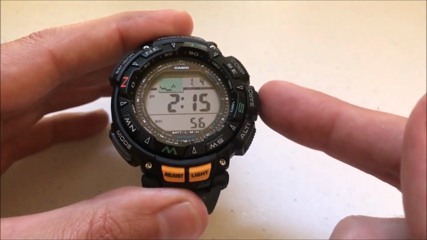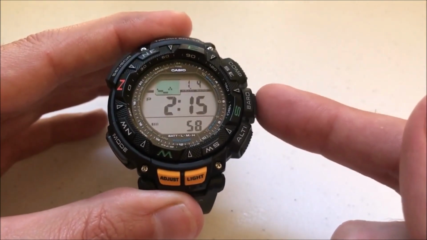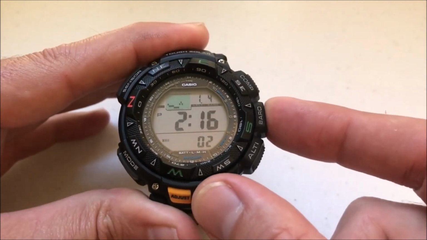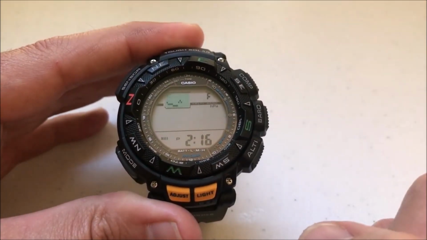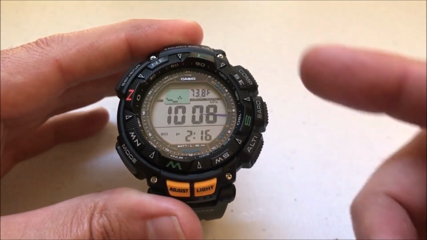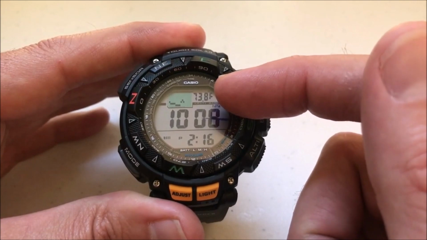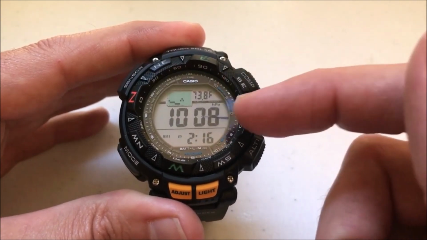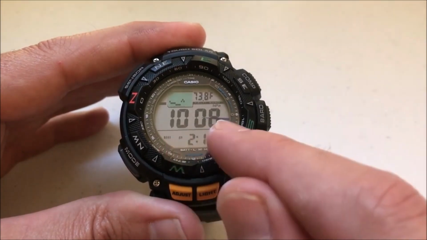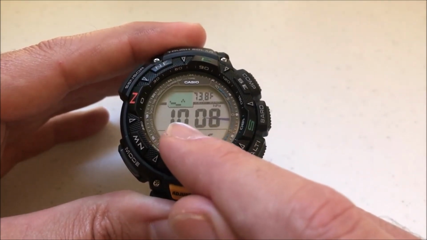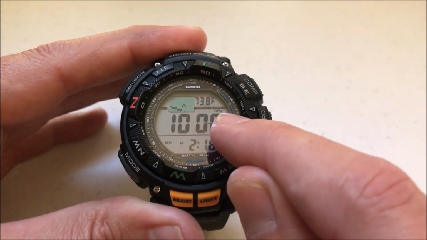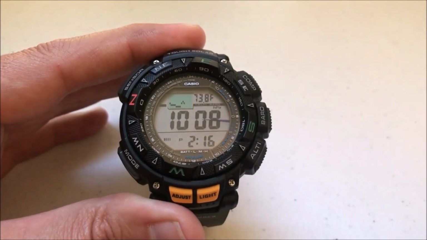If you wanted to go in and actually get a more detailed reading, all we're going to do is press the barometer button on our Casio, and that will take us into the barometer thermometer feature. It takes a couple of seconds, but it's going to give you a reading of the temperature and the barometric pressure. And the barometric pressure is in hectopascals, 1008. I don't know if you can see that on the screen. HPA is what that stands for, hectopascals.